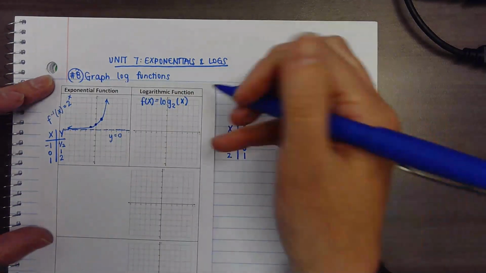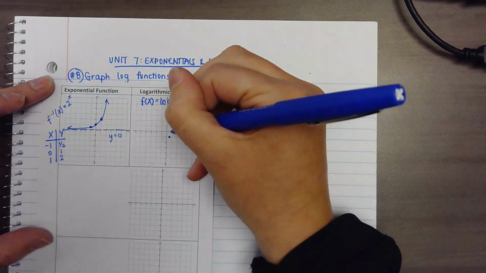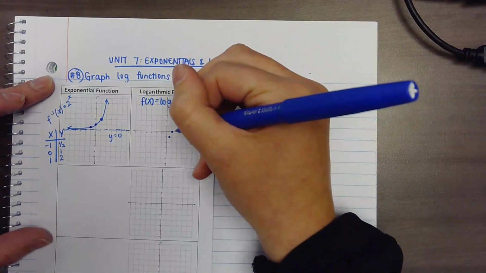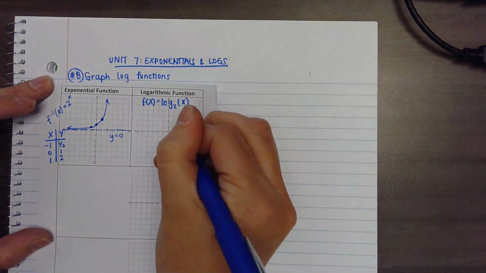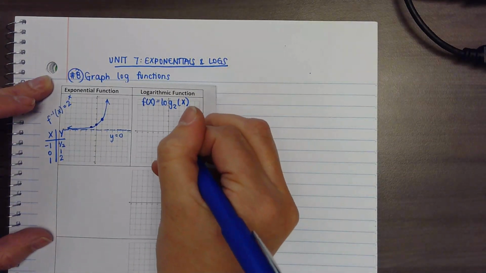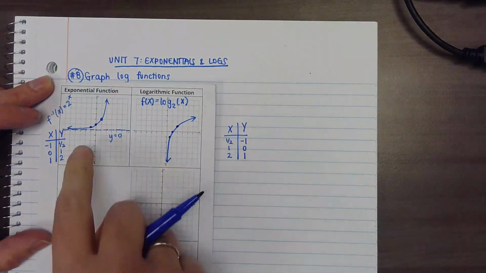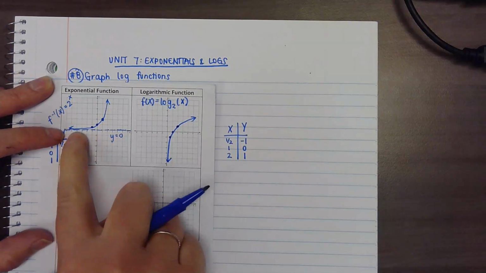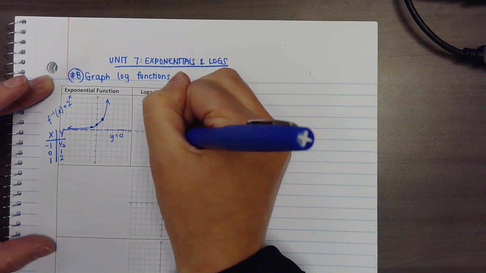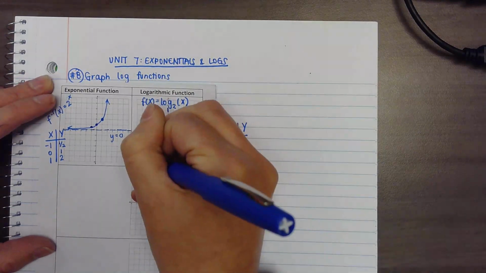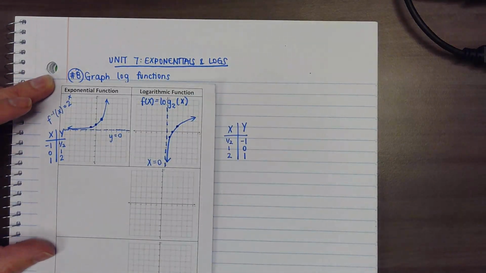Plot these points. 1/2, -1, 1, 0, and 2, 1. I know the shape of a log curve from class on Wednesday. And my asymptote is not y equals 0, horizontal. It is x equals 0 because I'm reversing the x's and the y's. X equals 0 is my asymptote. You just graphed your first log function.